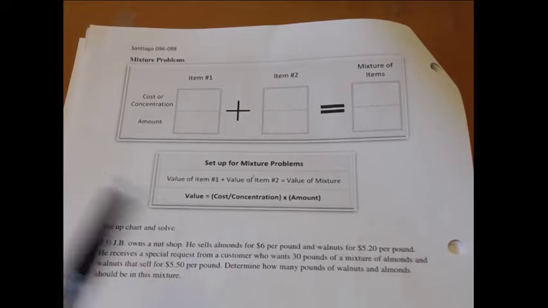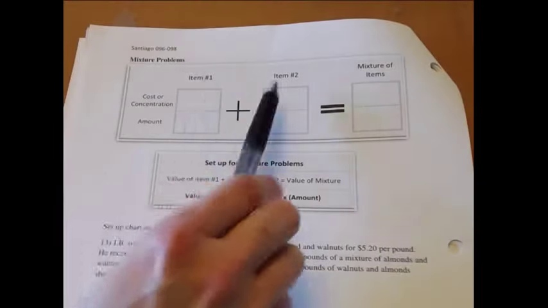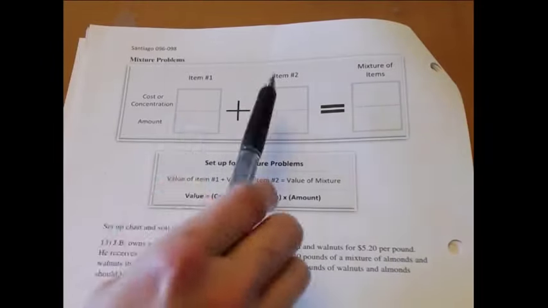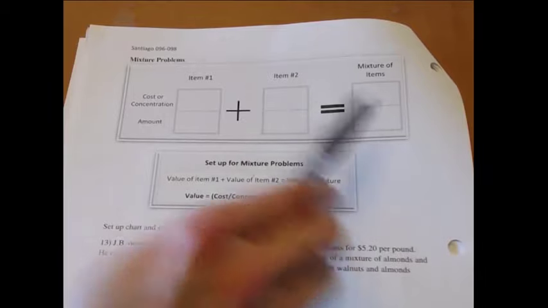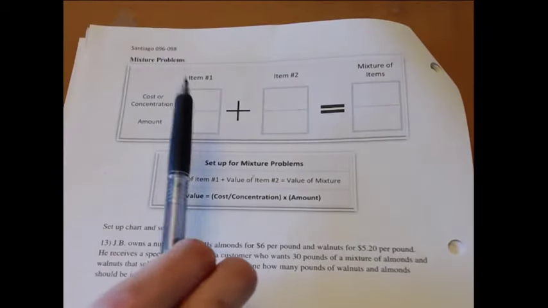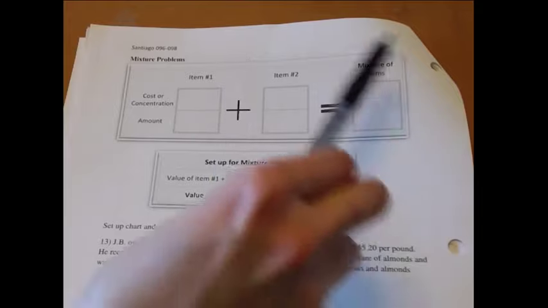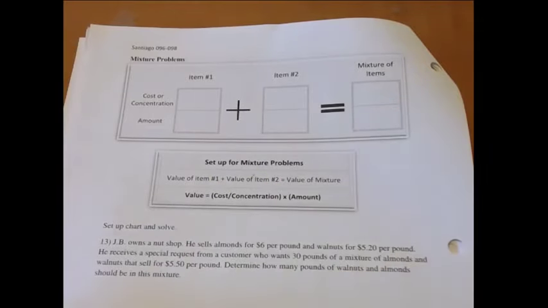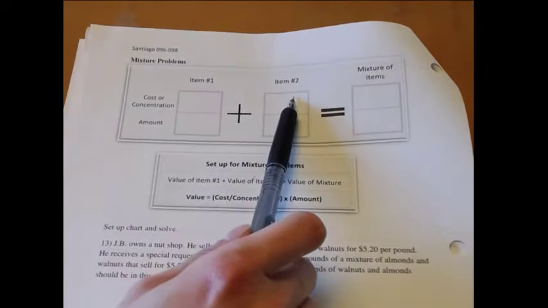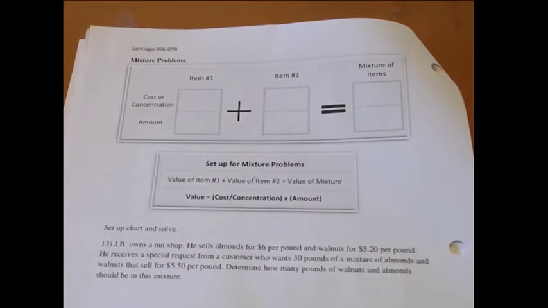More often than not, for all of these problems, we have two ingredients or two solutions that we're mixing together to make that mixture, right? So it's like almonds and walnuts. We make a mixture of almonds and walnuts. It's like Twix and Snickers, and we're making a mix of Twix and Snickers, right?